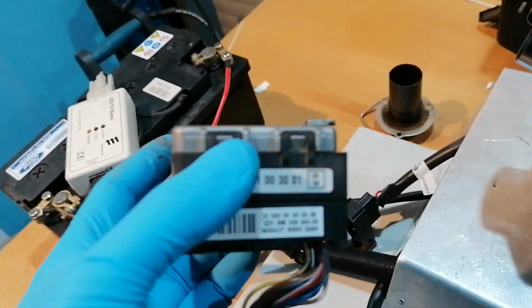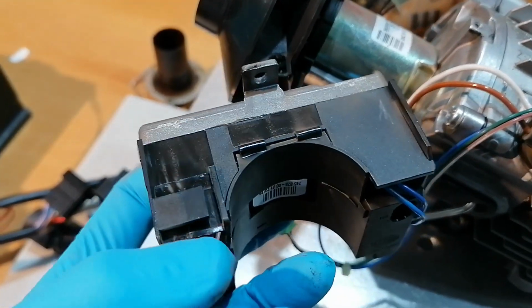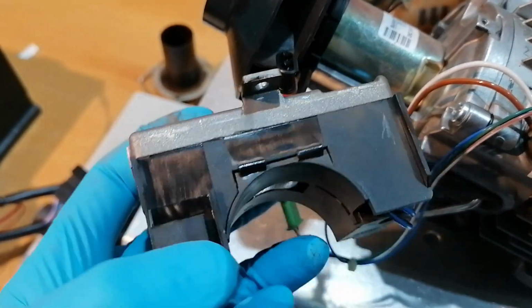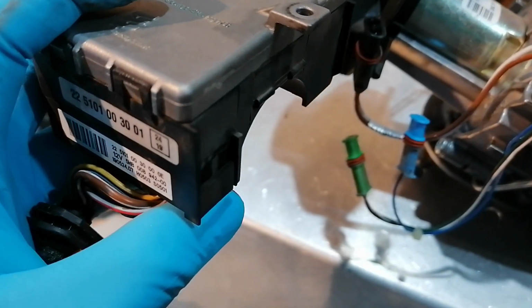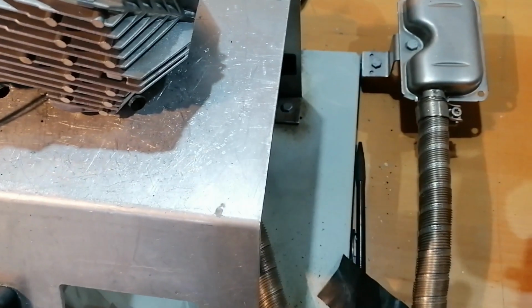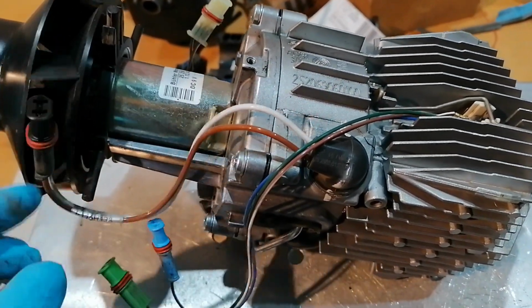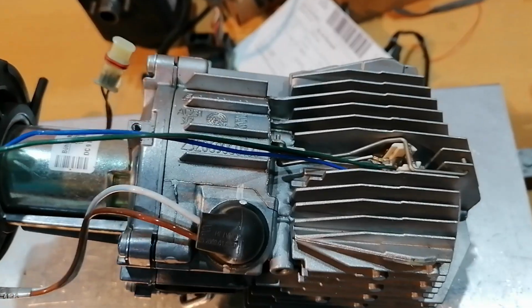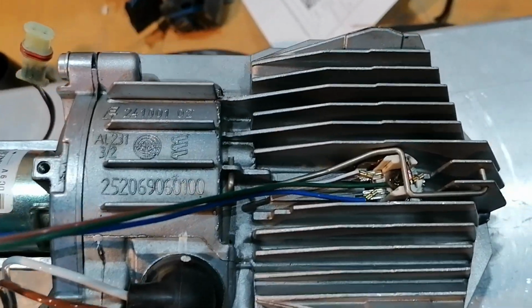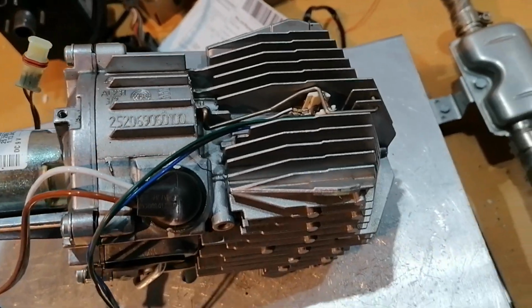So we have this down now, and I don't know if you can see this little plastic. The wires should be behind this one. The wires from the glow plug, and also from the overheat sensor, which is located here on the top of the heat exchanger.